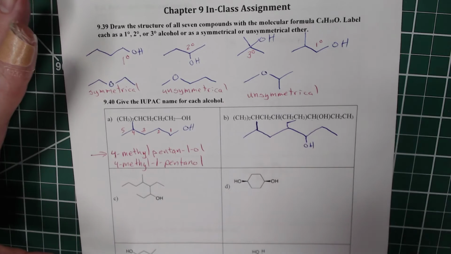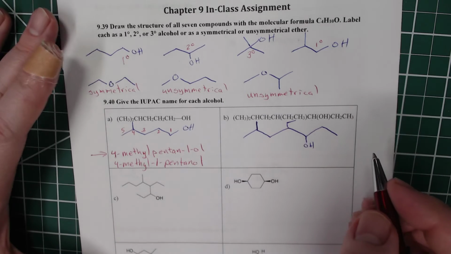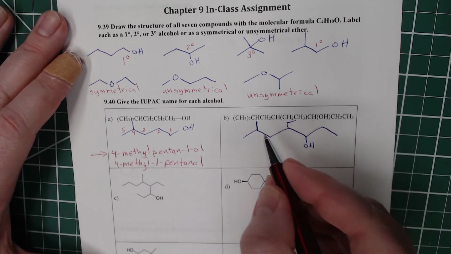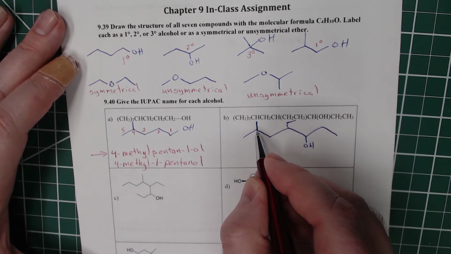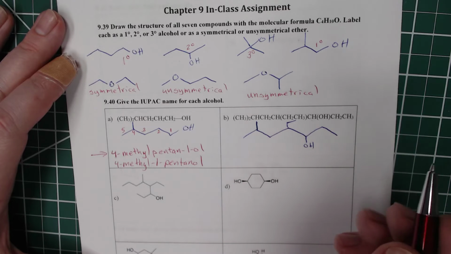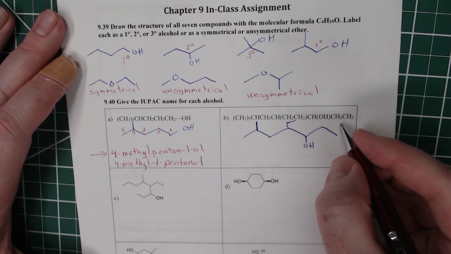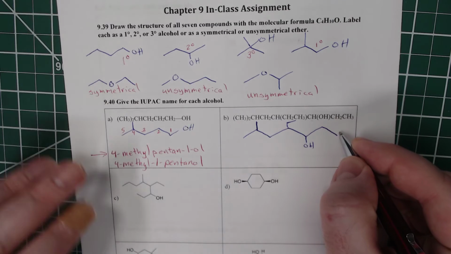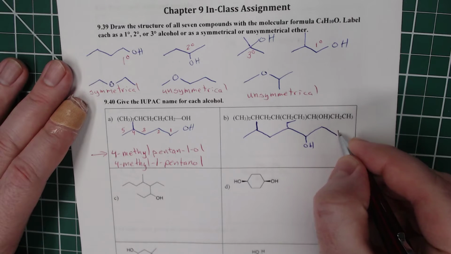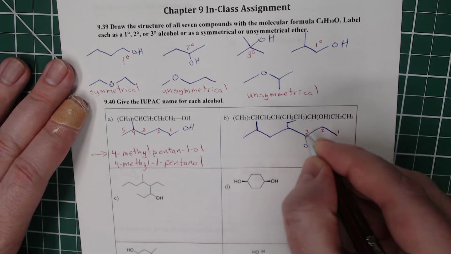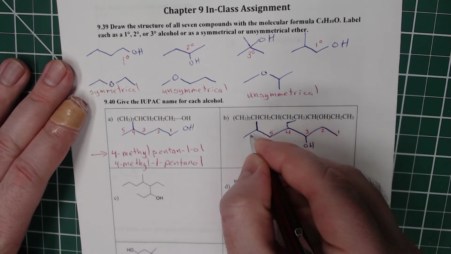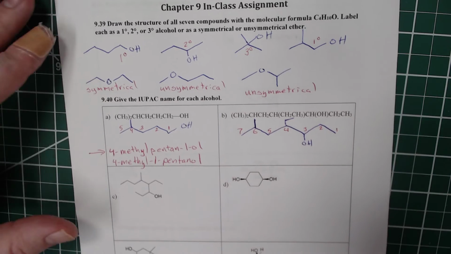All right, as far as numbering, we want to give the OH the lowest possible number. It might seem like, oh, we want to give our first substituent the lowest possible number, but that is not the case. We want to give our OH the lowest possible number. So we'll do 1, 2, 3, 4, 5, 6, 7.